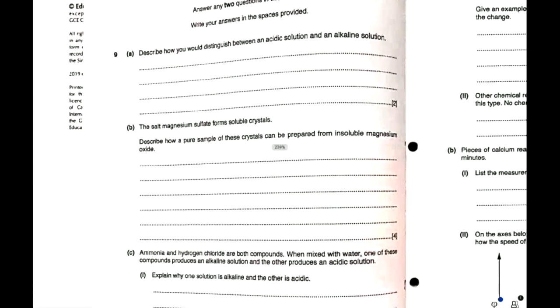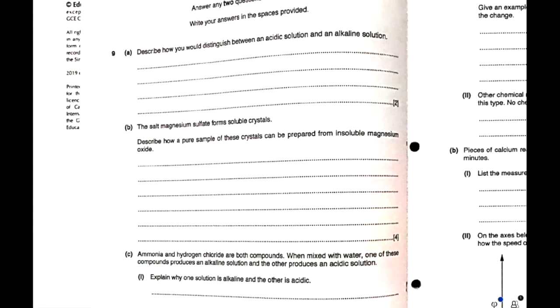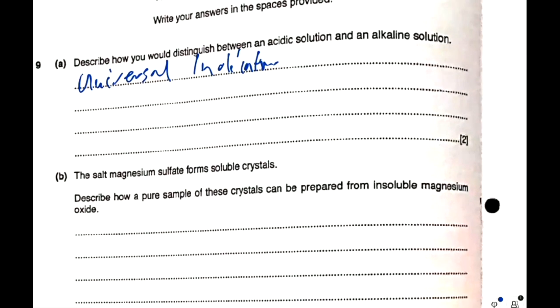Yeah. Okay, so we look at section B. Describe how you would distinguish between an acidic and an alkaline solution. To check the difference, we will use the universal indicator. The universal indicator will give different colors. Acidic will be red, of course, and then alkaline will be blue or indigo, right? It's 2 marks.